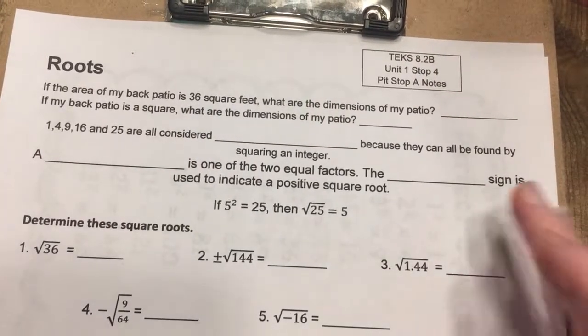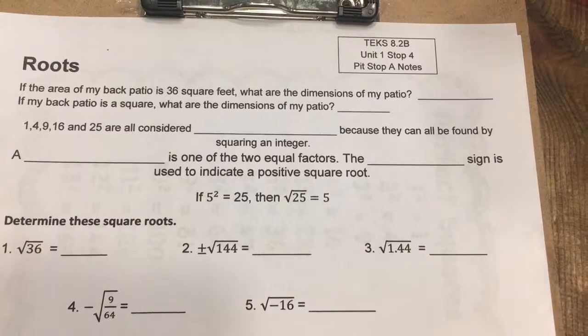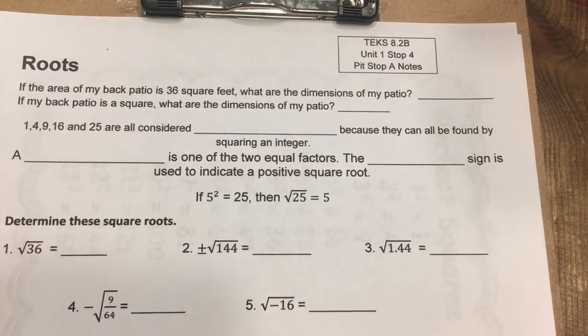Hi there. Today we're going to be talking about roots. And no, these are not the roots that you see at the bottom of trees and plants and stuff like that. These are math types of roots. So we're going to start talking about roots by talking about my back patio first.